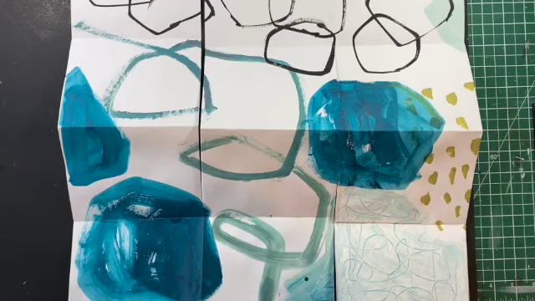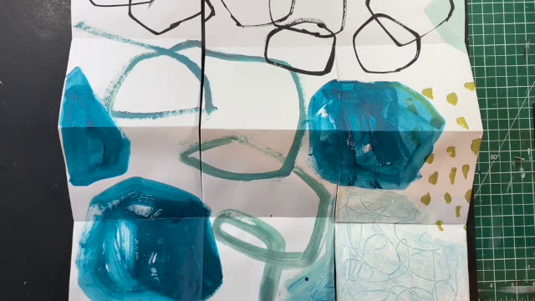Good morning. Today I'm going to talk to you about choosing colors for abstract composition and also ways that you can come up with some compositions for an abstract painting. So the first thing that I'll talk about is color.